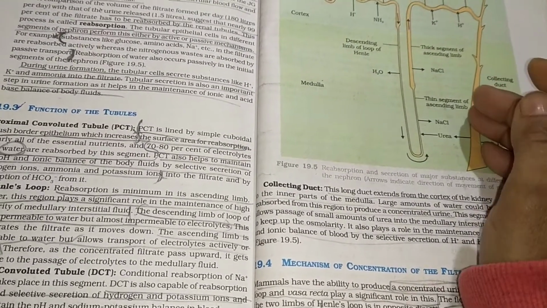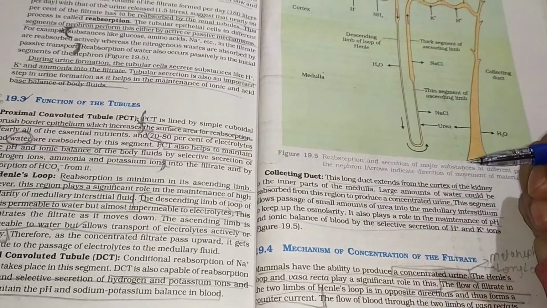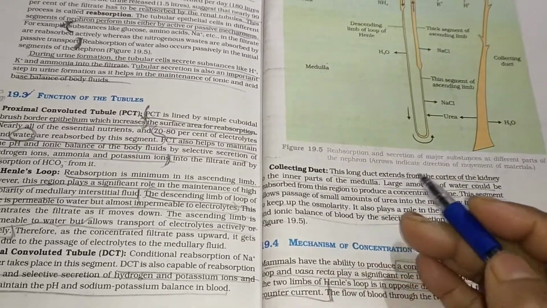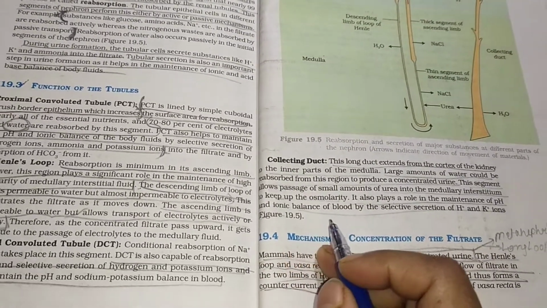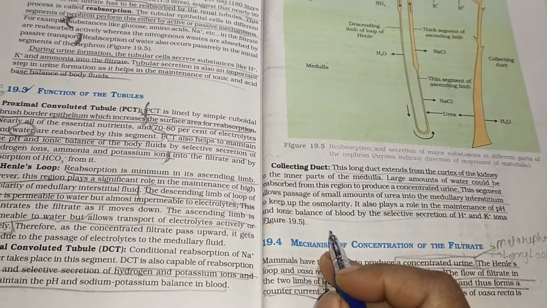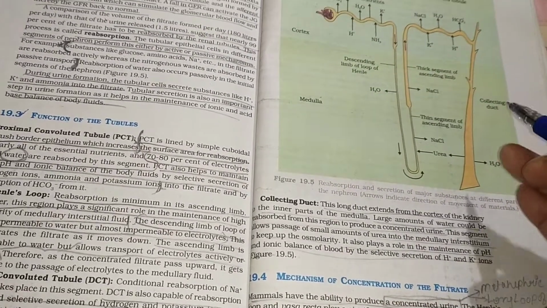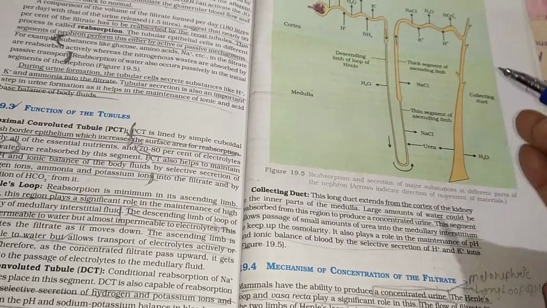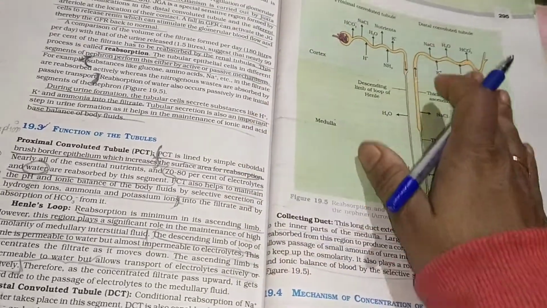So when the exchange is occurring between the medullary interstitial space and the renal tubule, osmolarity as well as the pH and the ionic balance of the blood are also maintained, as well as by the selective secretion of H+ and K+ ions in the collecting duct also. Secretion of which ones? H+ and K+ ions. So this is the total function.